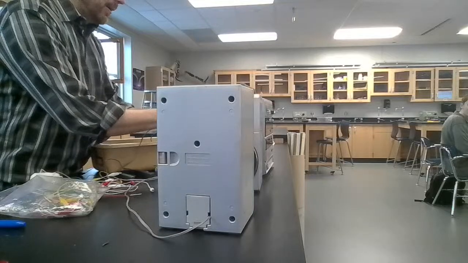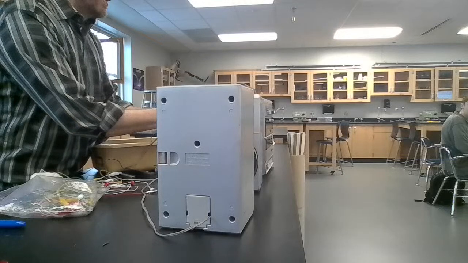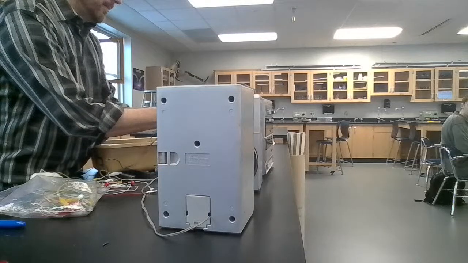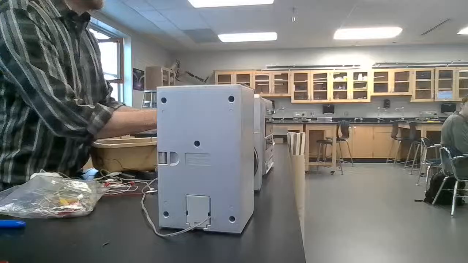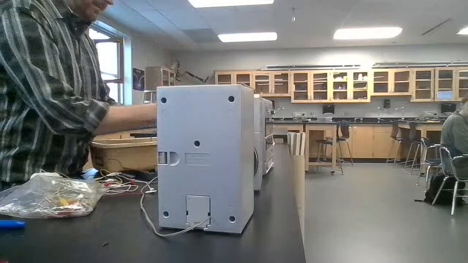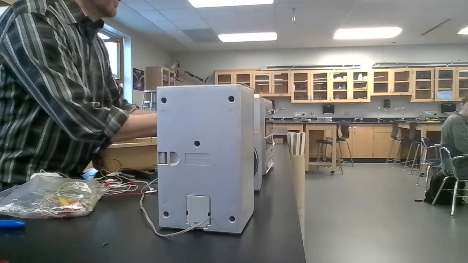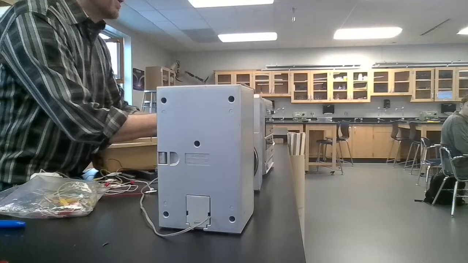Okay, one speaker. I'm gonna hook up a second speaker. One speaker. 2 speakers. Now I'm going to take this and I'm going to flip it. One speaker. 2 speakers.